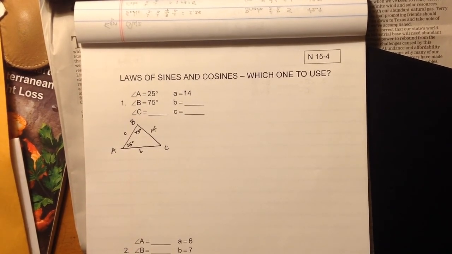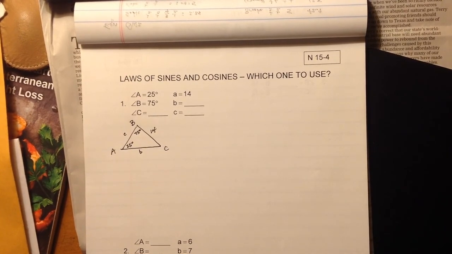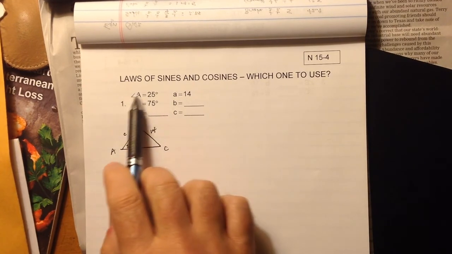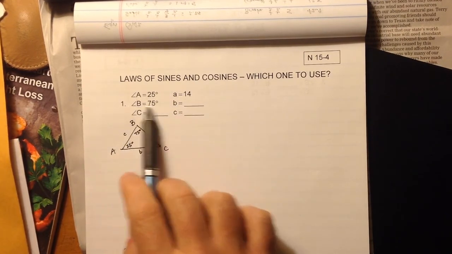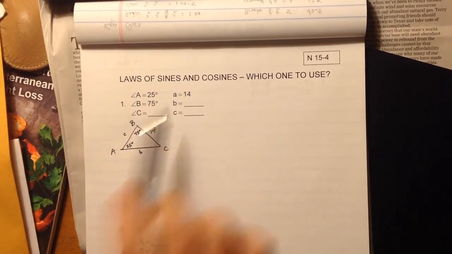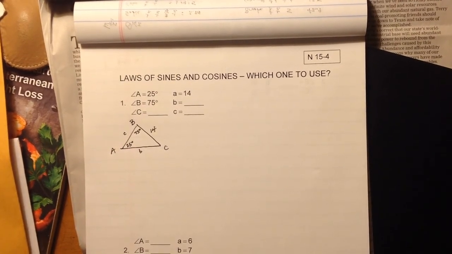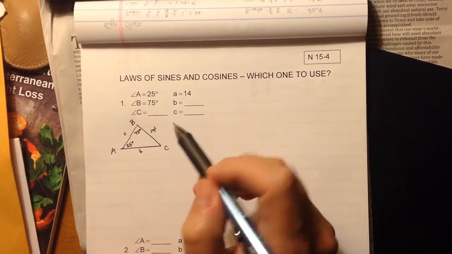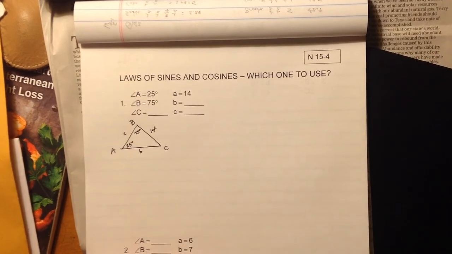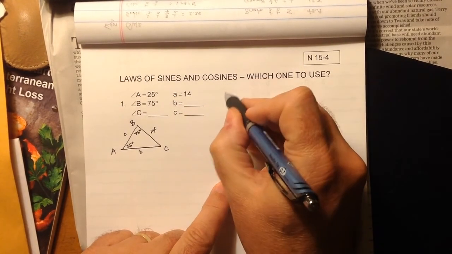Remember that law of sines, we can always use law of sines when we have an angle side pair, which is exactly what we have here. I have big A and little a. Anytime I have both A's or both B's or both C's, I can use law of sines. So that's what I'm going to do. First of all, I'm going to end up using law of sines here, but first I can find angle C simply by subtracting from 180. So let's start with that.